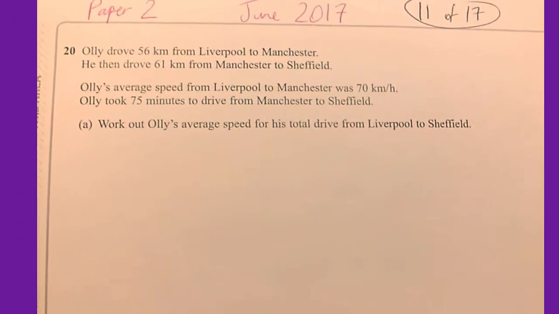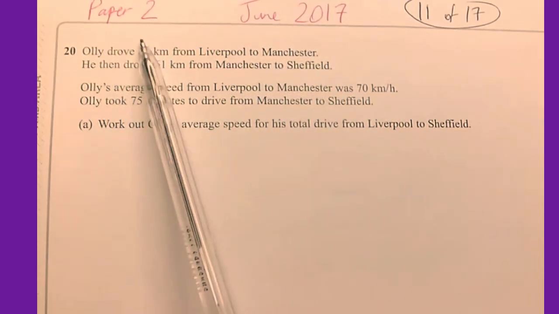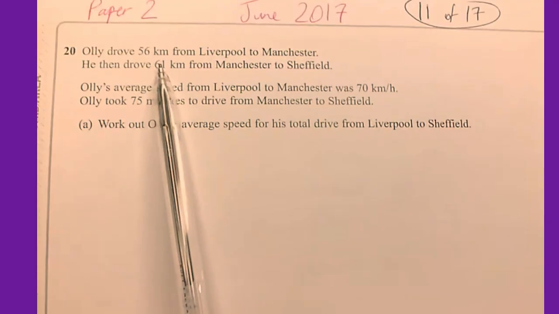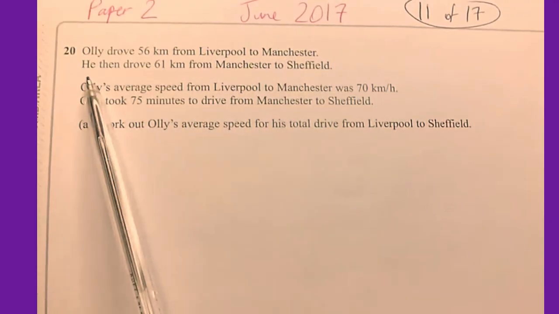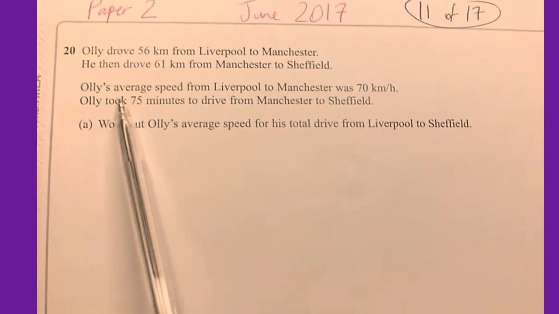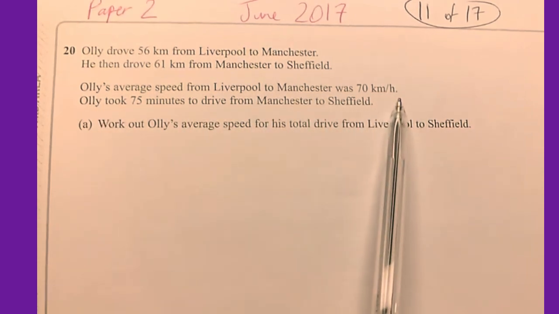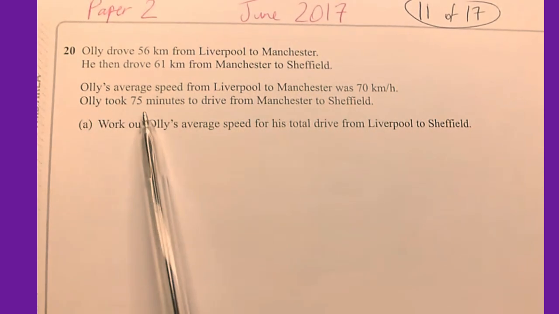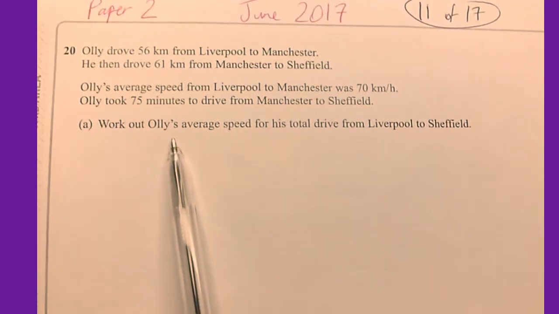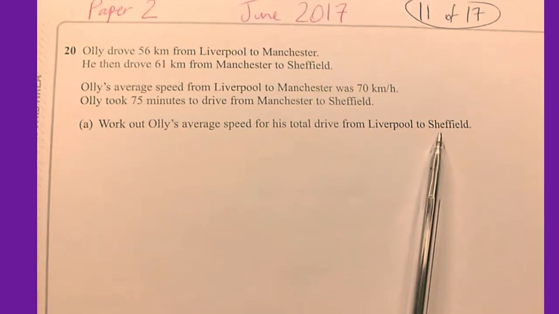Question 11 of 17. This is from June 2017, paper 2, so we are allowed a calculator again. Ollie drove 56 kilometers from Liverpool to Manchester. He then drove 61 kilometers from Manchester to Sheffield. Ollie's average speed from Liverpool to Manchester was 70 kilometers per hour. Ollie took 75 minutes to drive from Manchester to Sheffield. Work out Ollie's average speed for his total drive from Liverpool to Sheffield.